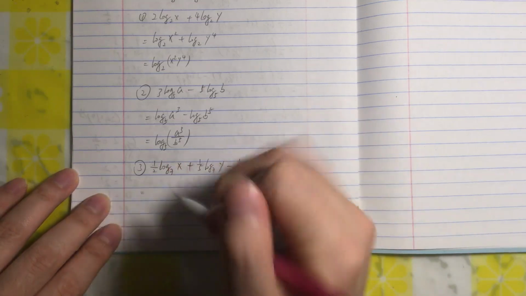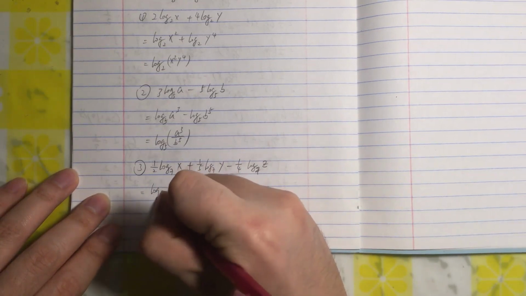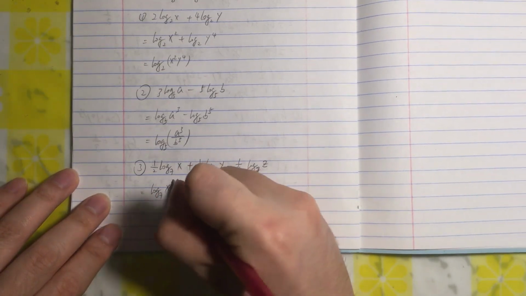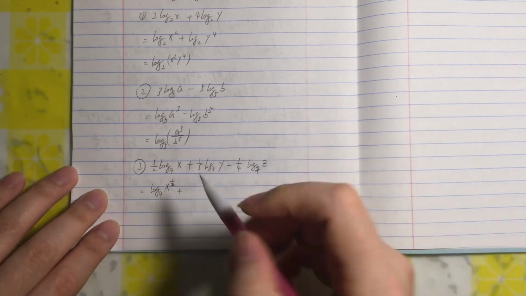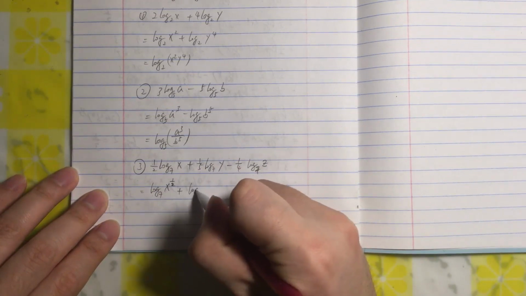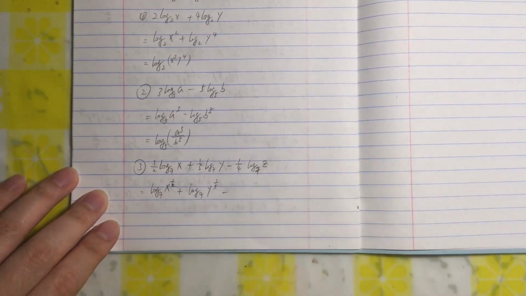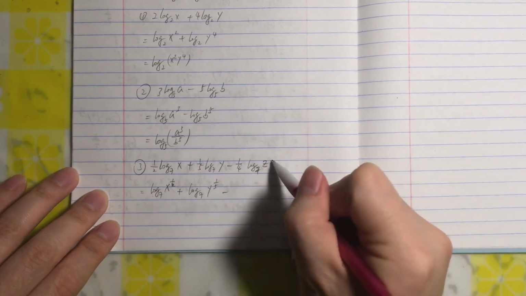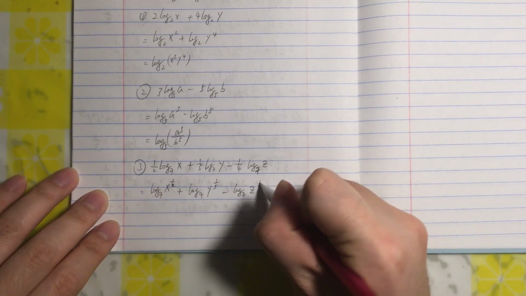So first step, I bring half back here as exponent. I get log base 7 of x raised to a half. Here I bring 1/5 back as exponent. I get log base 7 of y to the power of 1/5. Next, I bring 1/4 back here as exponent. I get log base 7 of z to the power of 1/4.